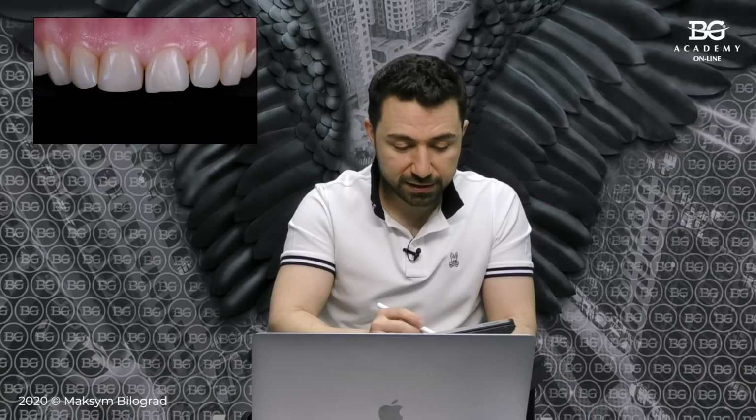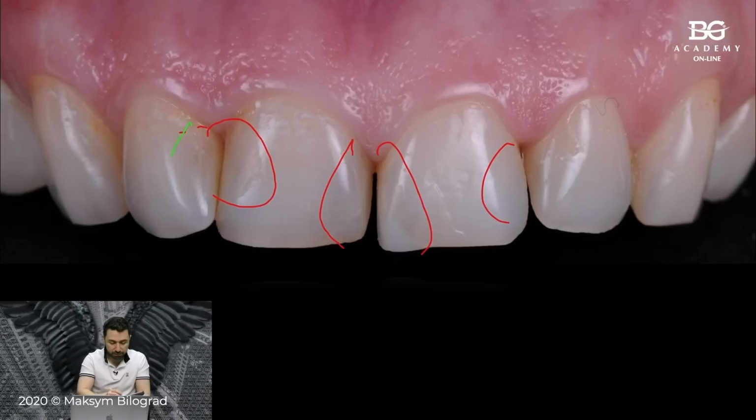Let's continue with the rest of the presentation. I would like now to share a case. So here is the case presentation, initial situation. The patient came with multiple composite fillings, so class 3, class 4, you see. We had also rotation here, okay?